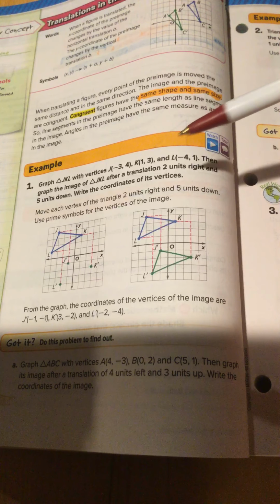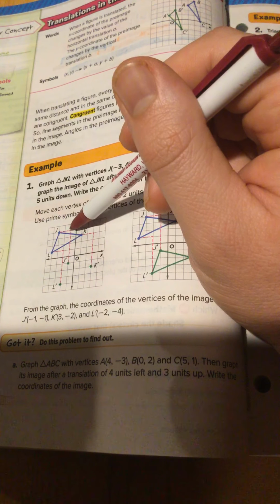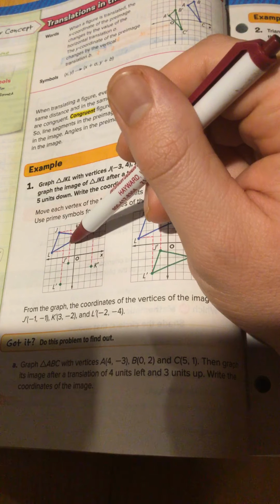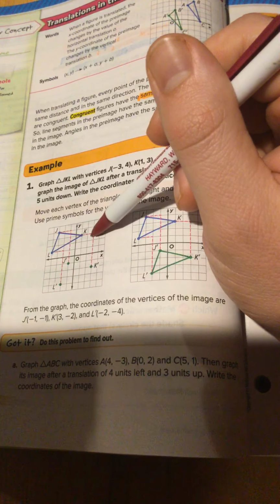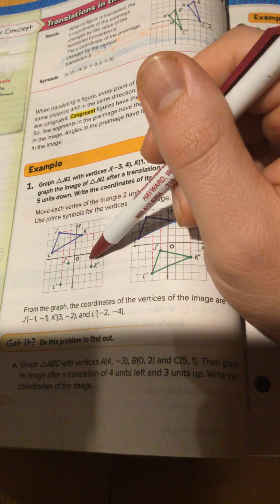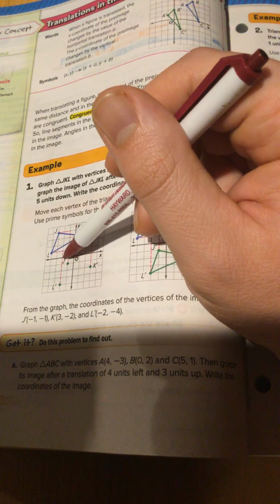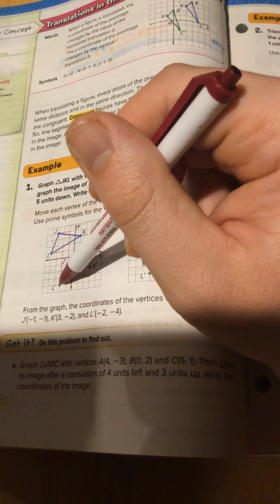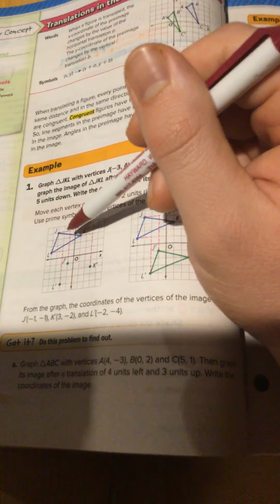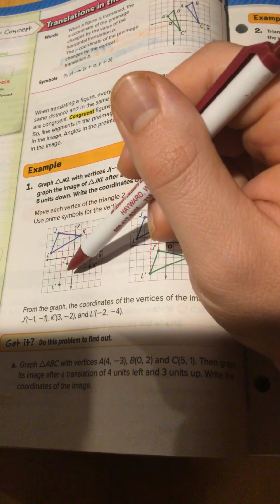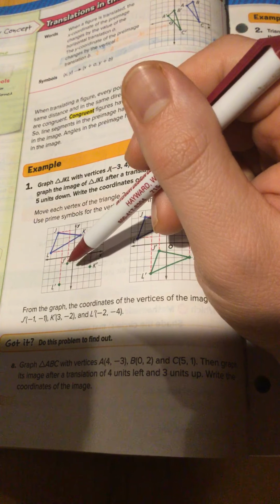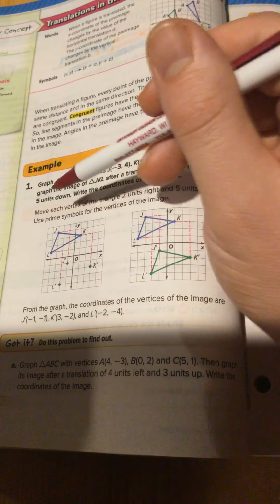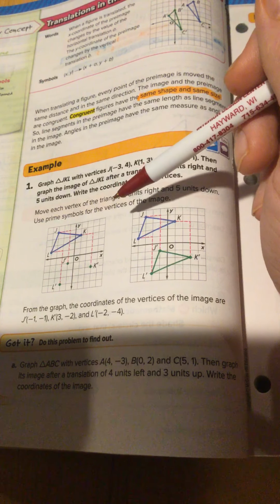And then 5 units down from that position: 1, 2, 3, 4, 5. Always over 2 and then down 5. Order really doesn't matter, because if you did down 5, right 2, you'd still be in the same position, as long as you go right 2 and down 5 in some order.